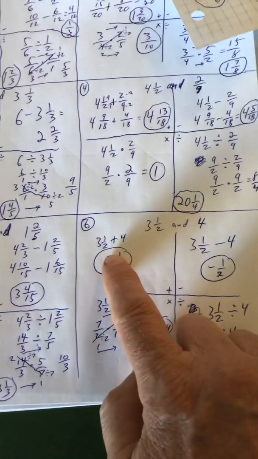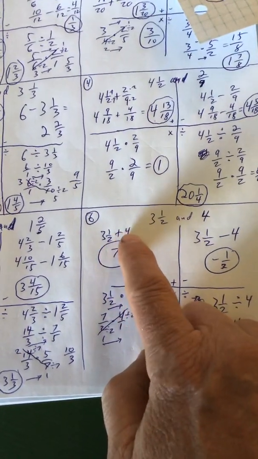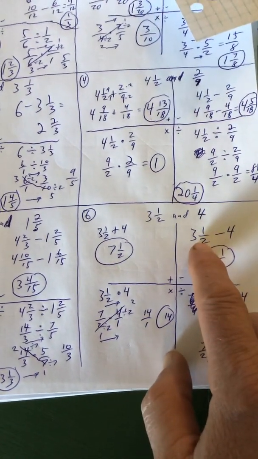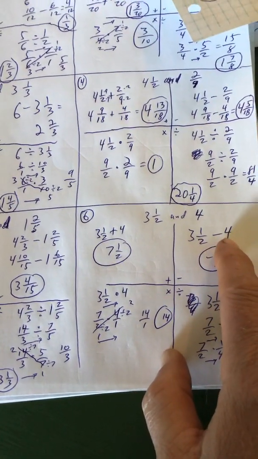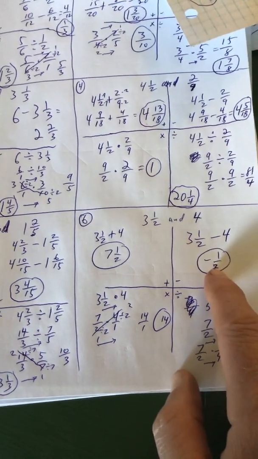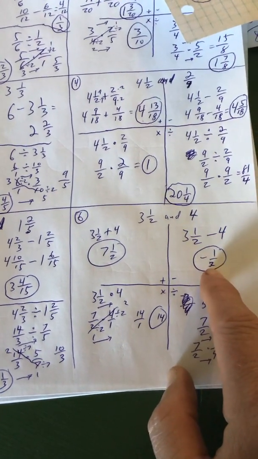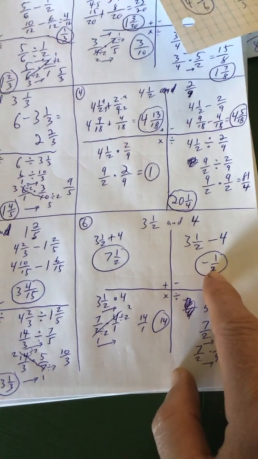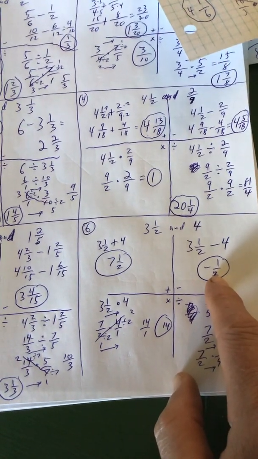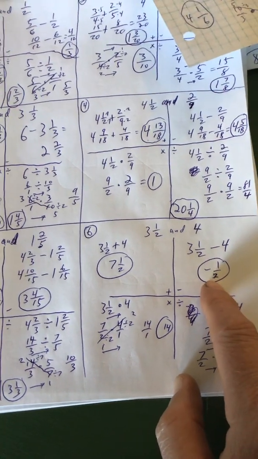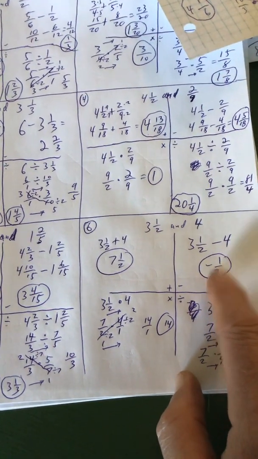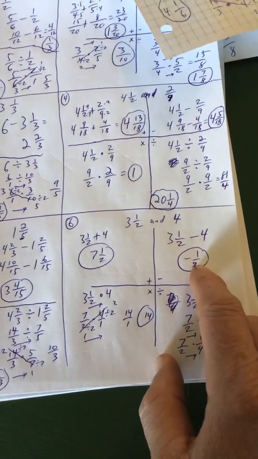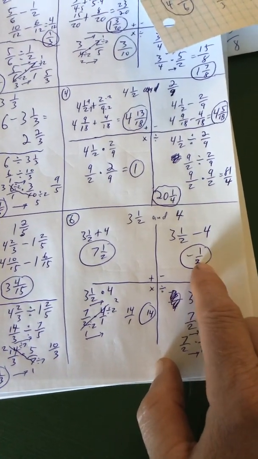And the last one here. So 3.5 plus 4, that's just 7.5. Just think money. Now what if you had $3.50 and you tried to spend $4? Wouldn't you be half a dollar shy? Wouldn't you be a half in the hole? Anyways, you get negative a half. So we haven't talked about negatives that much. So 3.5 minus 3.5 would be 0. So anyways, negative half. That's kind of a weird one there.